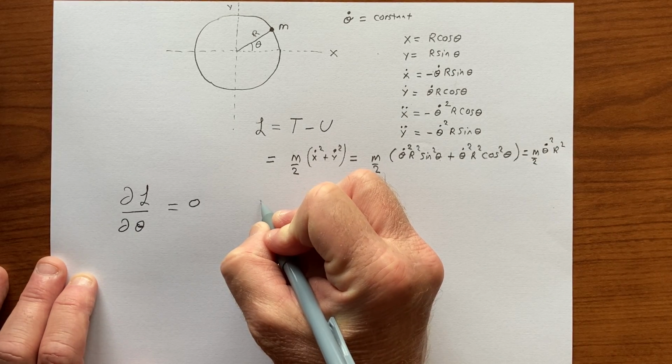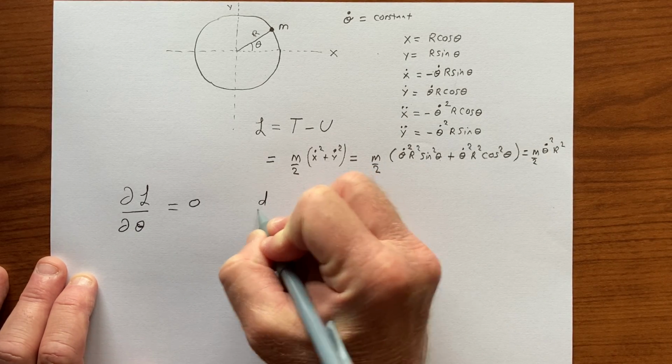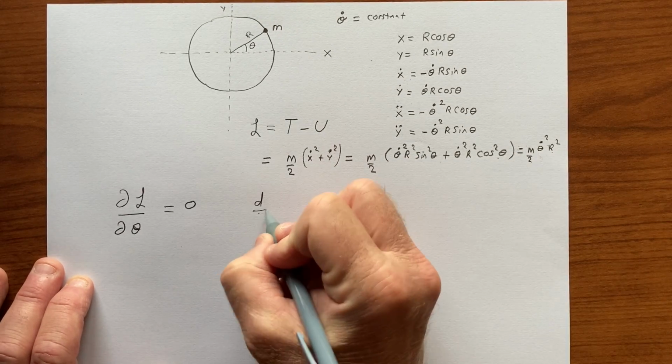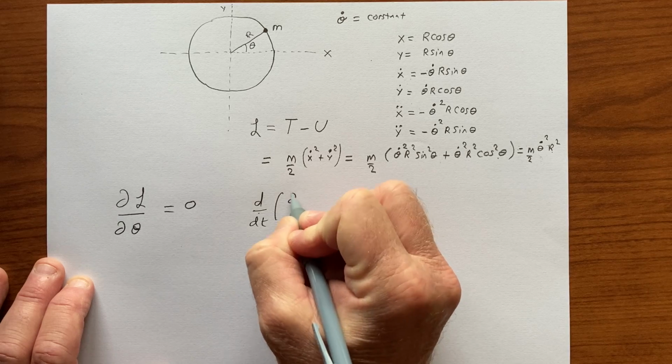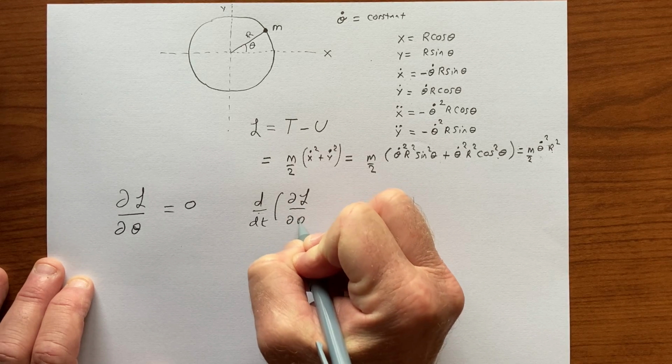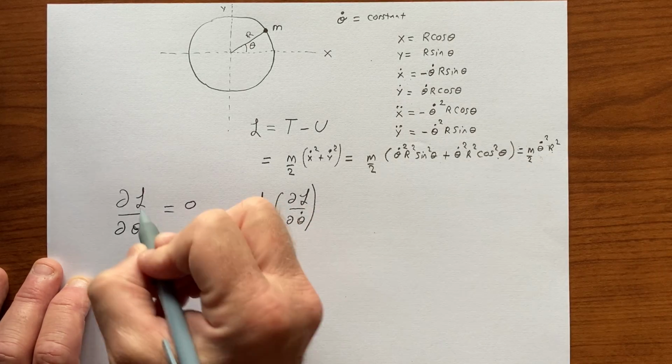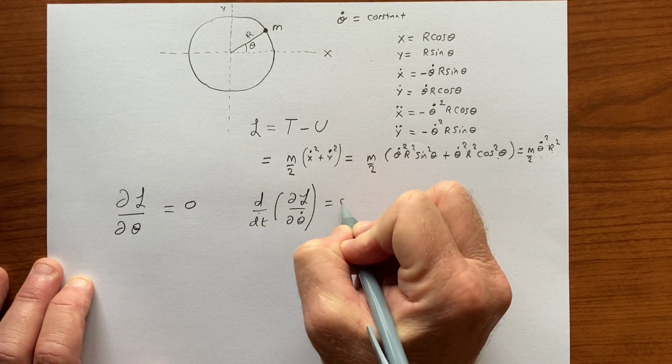And so the other term is d by dt of dL by d theta dot, and that must be equal to 0.